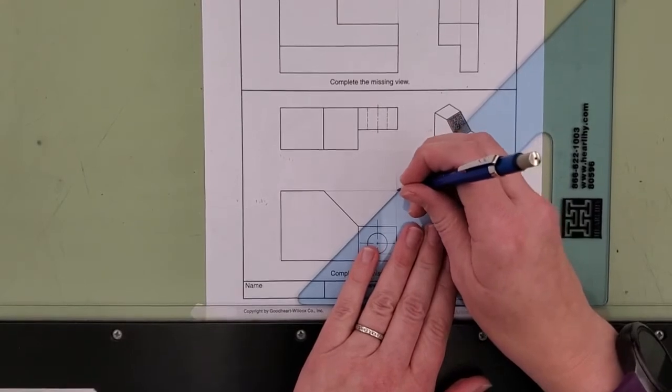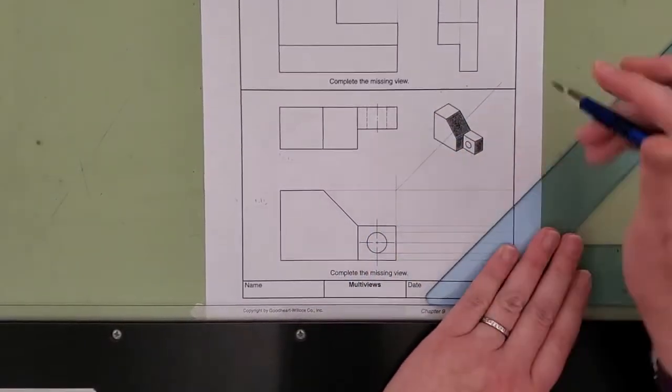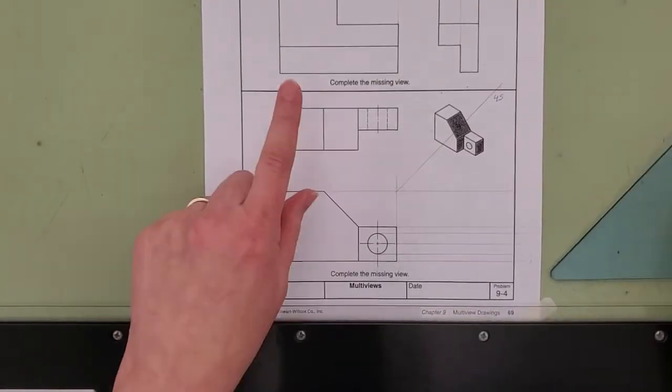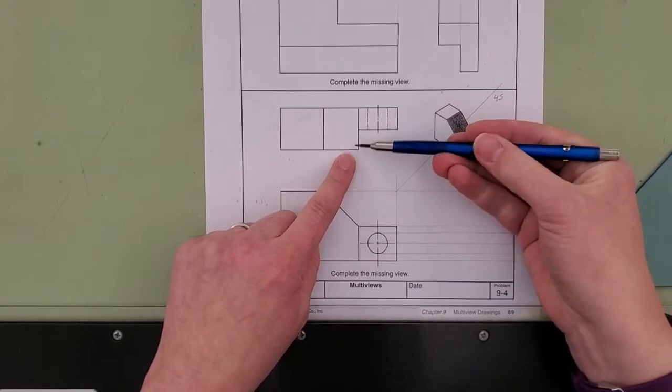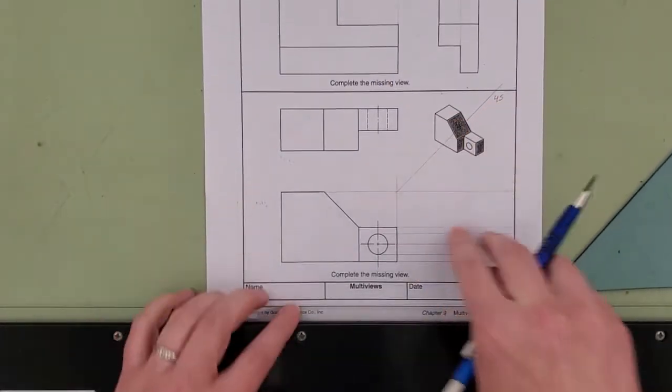and at that point bring it over with a 45. Now all of your depth information, which would be your horizontal lines on your top view, that's what's going to come over and come down.